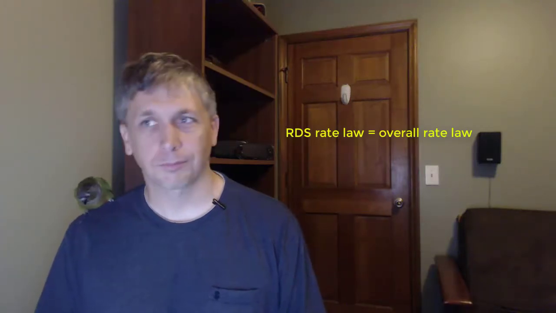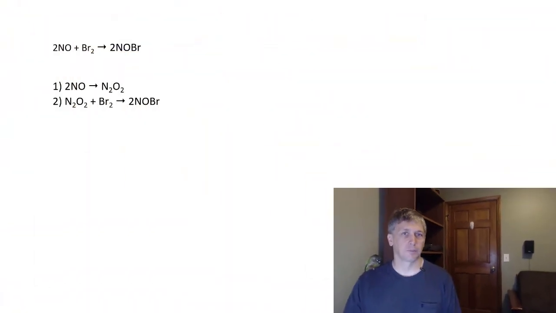Okay. So much slower than the other steps and has such a more significant impact on the overall rate compared to the others that what you usually see is that the rate law of the rate determining step matches the rate law of the overall reaction. And this can be a good way to experimentally verify that your mechanism is correct, if you see the two rate laws match up. So for example, let's look at the reaction between NO and bromine to give you NOBr.